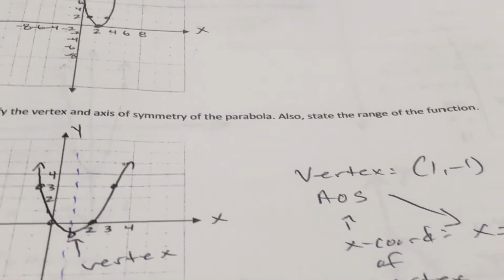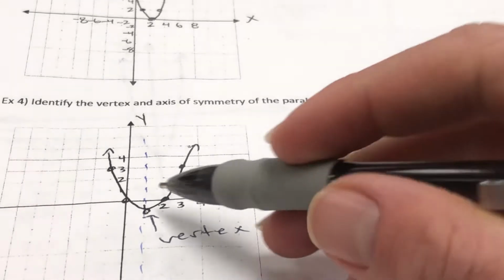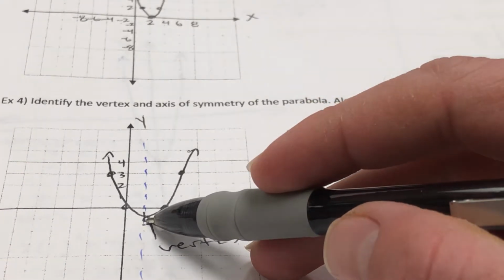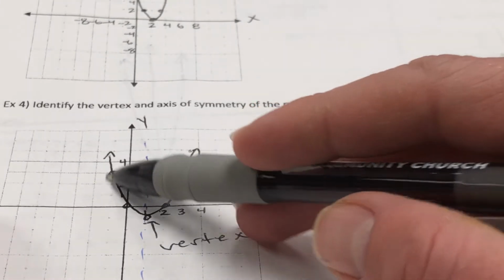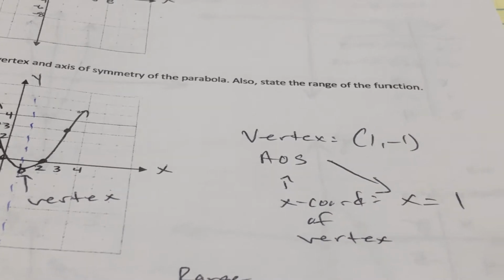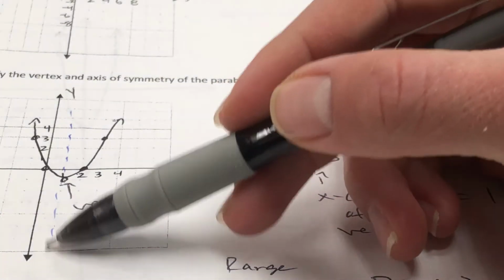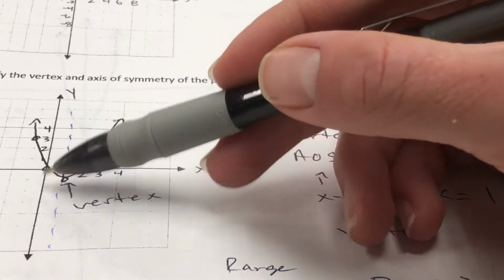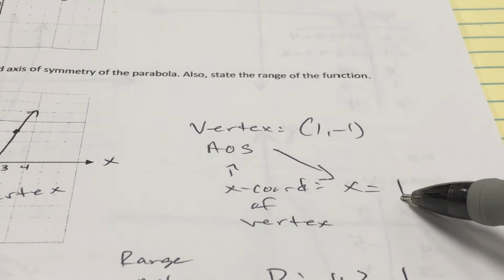Okay? Next page here. This is page 2. Identify the vertex. That's the vertex, either the bottom or the top of your parabola when it goes from decreasing to increasing or vice versa. So the vertex is a point, (1, negative 1). The axis of symmetry is a dotted imaginary line that cuts it in half. That dotted imaginary line is x equals 1. It's always the x-coordinate of the vertex.